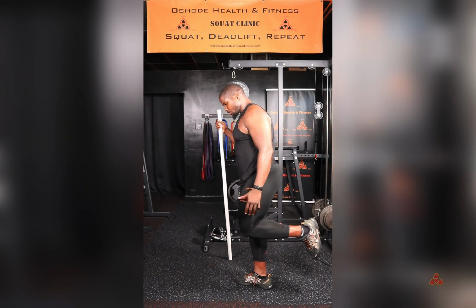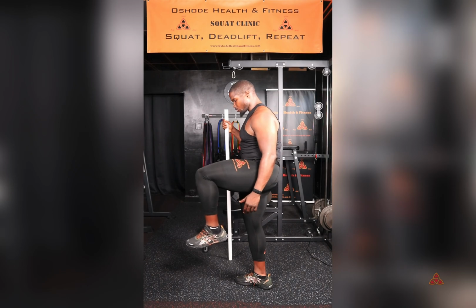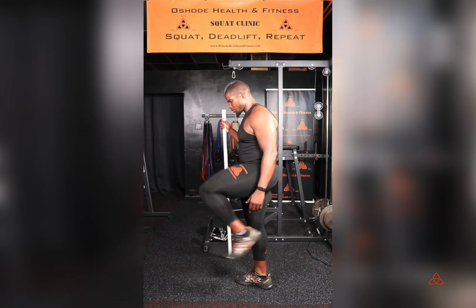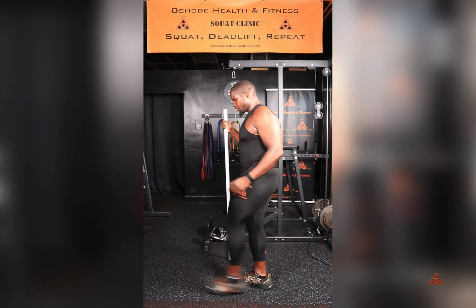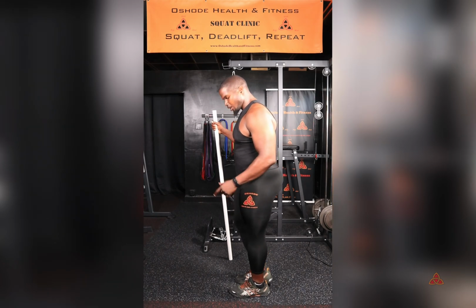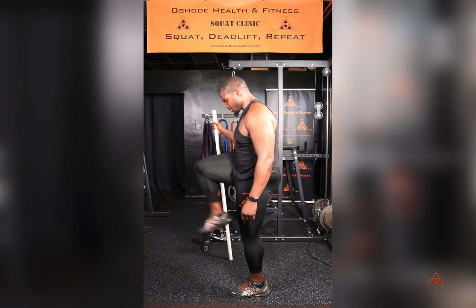From here, you can start right back over. So you've got 1, 2, 3, 4. It looks just like this. I'll show you the other leg just so you can see.